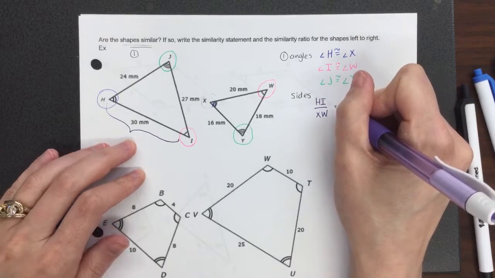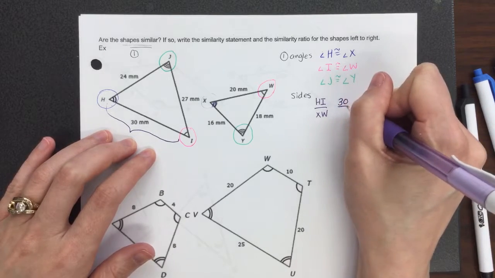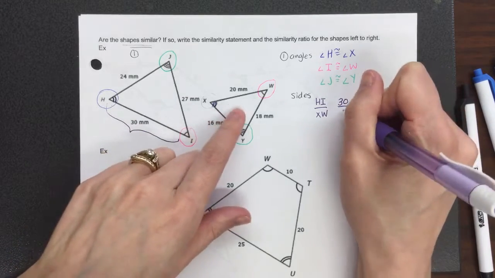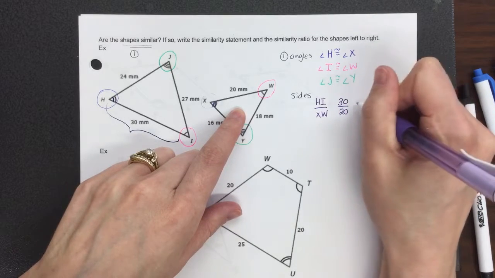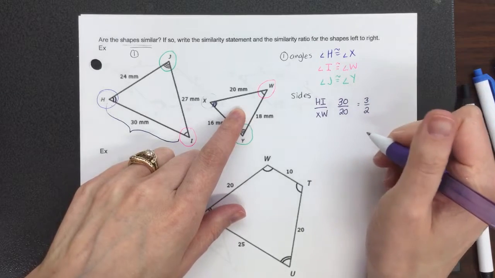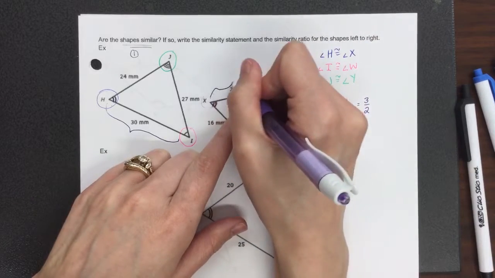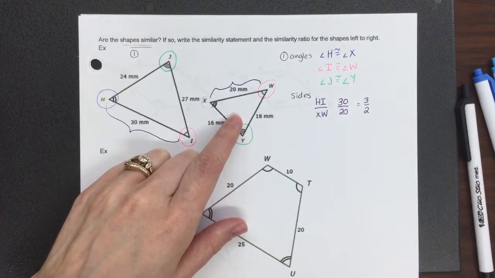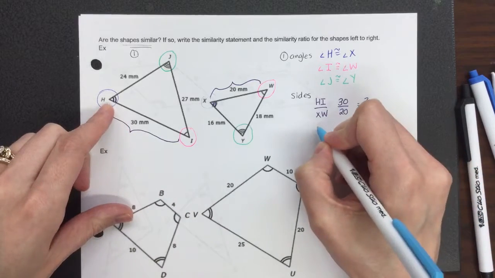So the value for HI is 30 over the value for XW is 20. So 30 over 20, if you simplify it, is going to be 3/2, and you're going to want to leave it as a fraction. So there's those. Now looking at the next set of sides, we've got HJ.